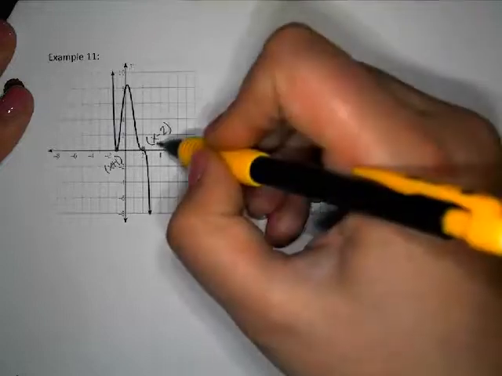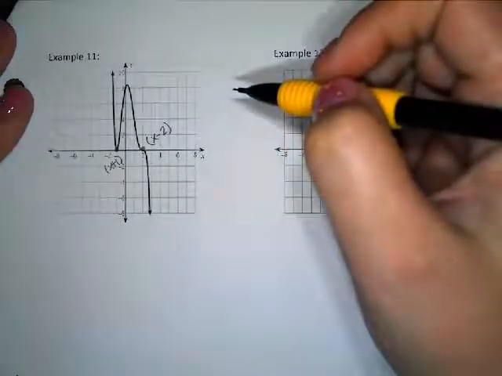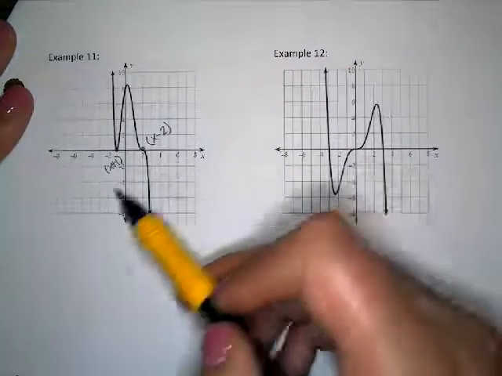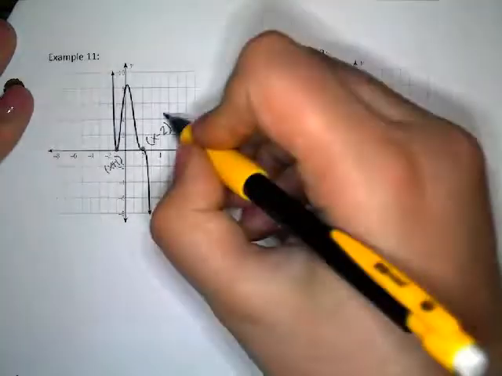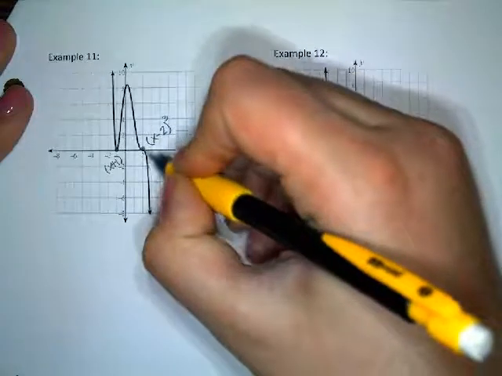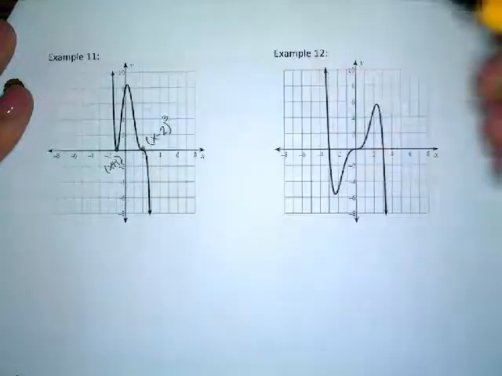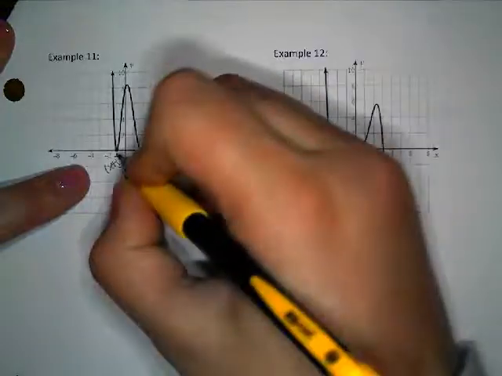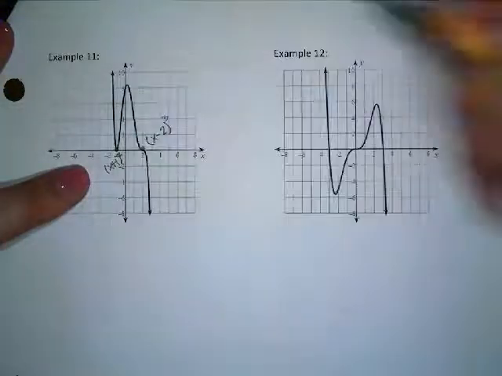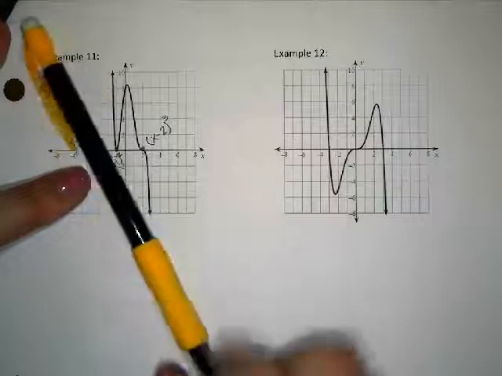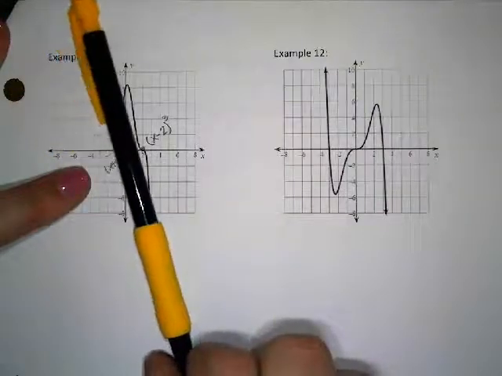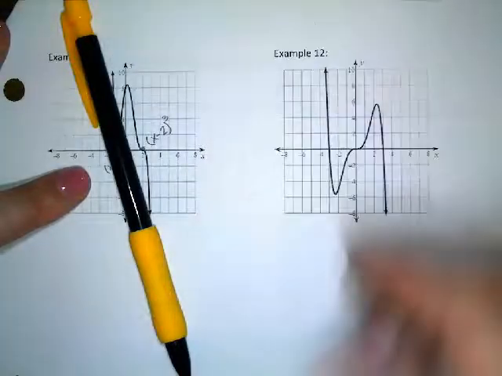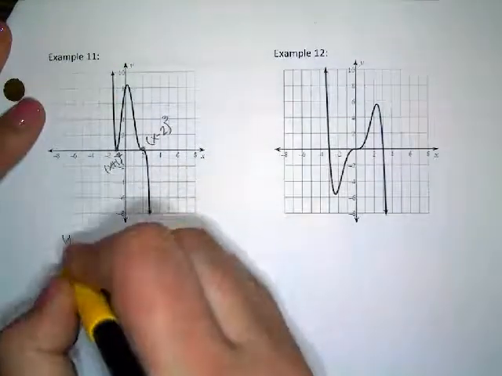X minus 2 is a multiplicity of 3, so it squiggles as it goes through. Okay. What about the first one? What's that multiplicity? 2. Okay. And if we put our pencil down, negative. Okay, y equals negative x plus 1 squared, x minus 2 to the third.